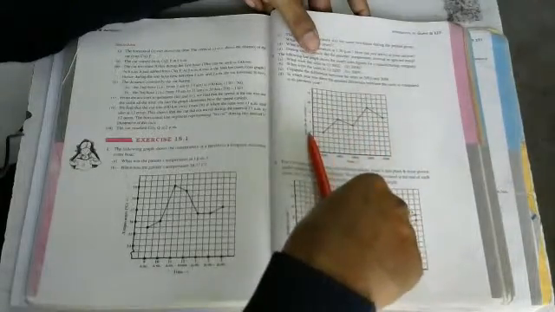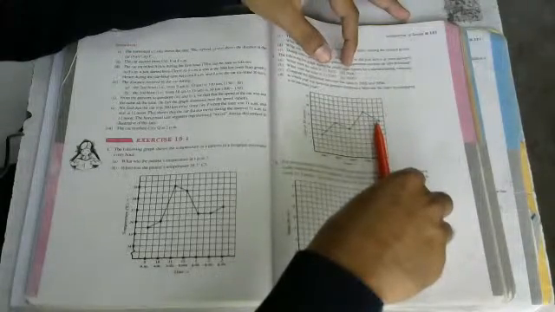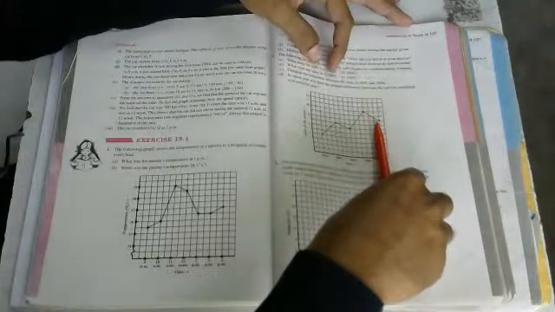In 2002 the sale is 4 crore. Yes, sale is 4 crore. This is crores, so 4 crore rupees in 2002, and how much in 2006? This is 8 crore rupees, right? So please tell me what is the sale in 2003 and 2005.